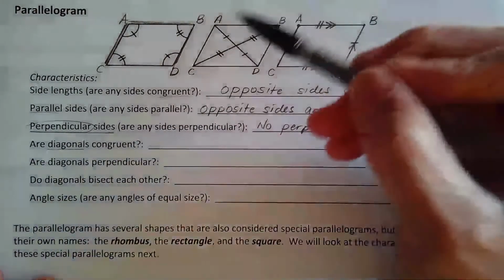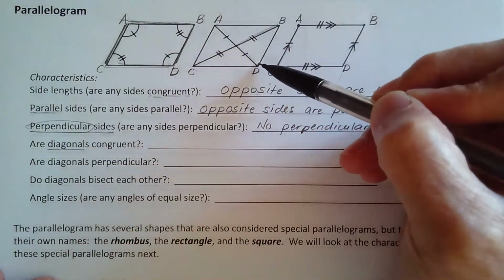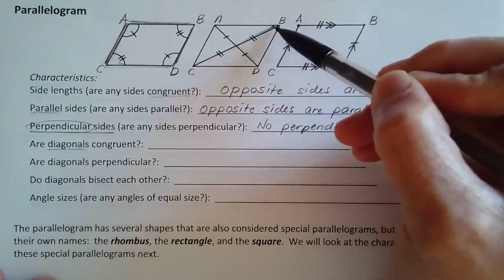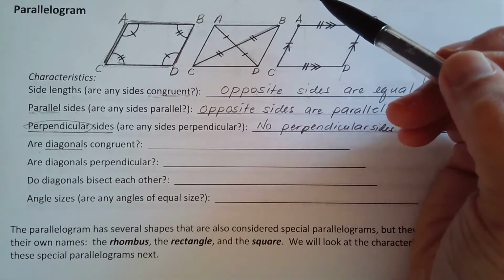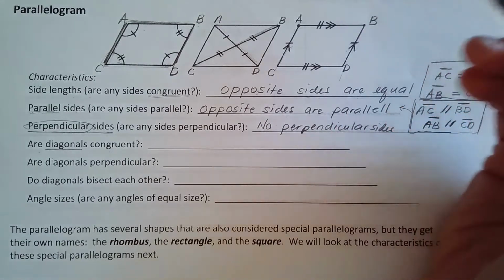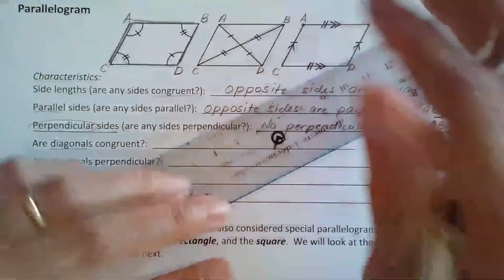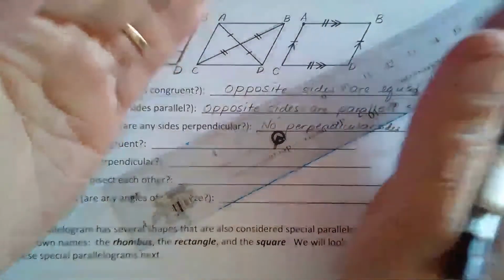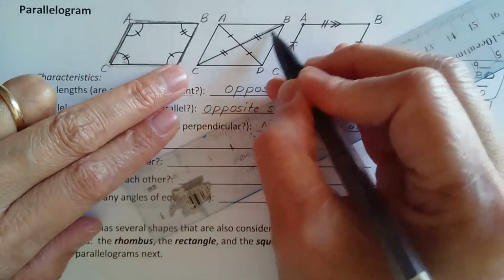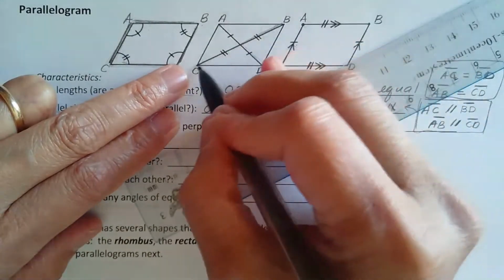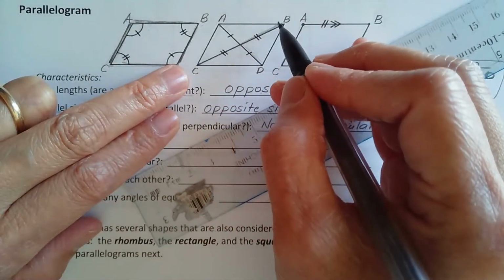So we have two diagonals in here, this AD and CB. Are they equal to each other? Now, you could probably see that because this is kind of tilted to one side, diagonal CB is longer than the other.